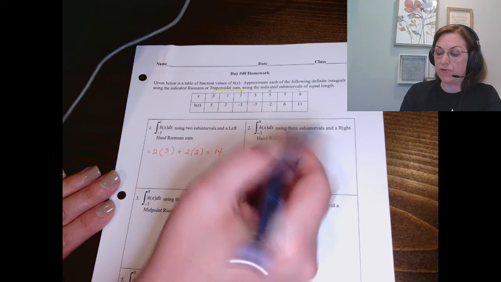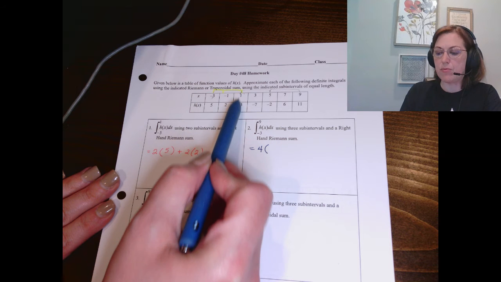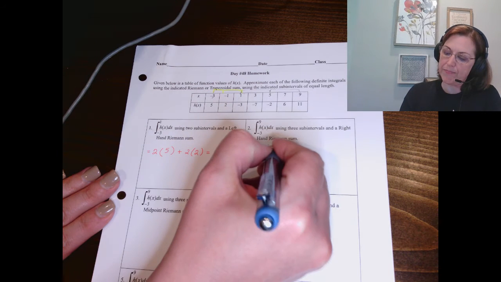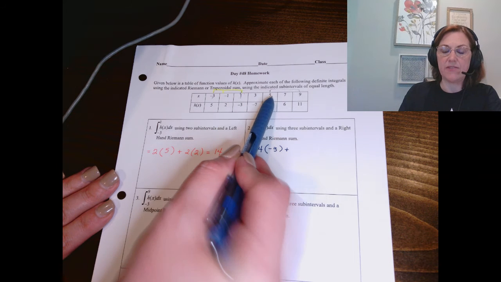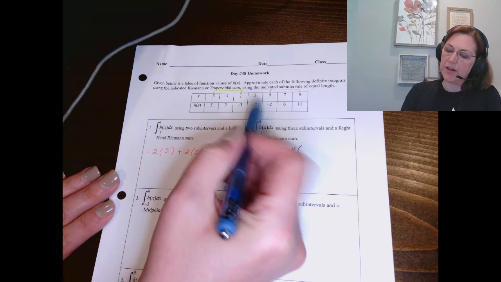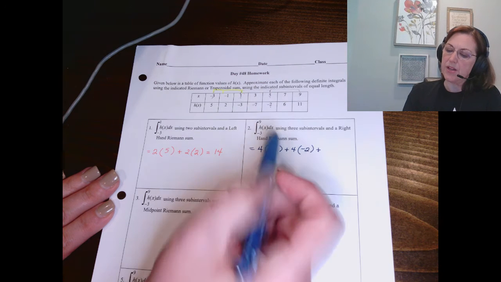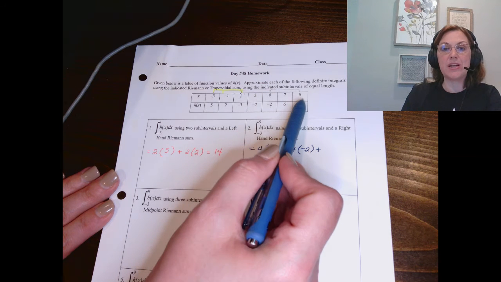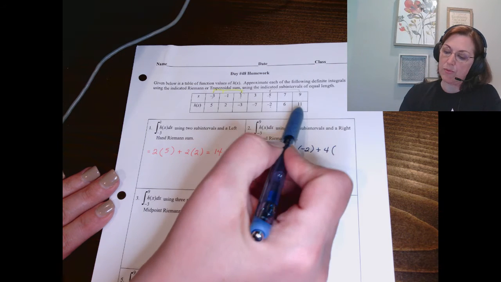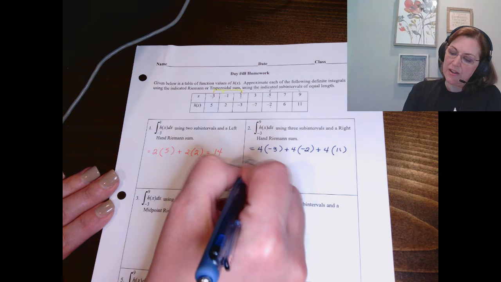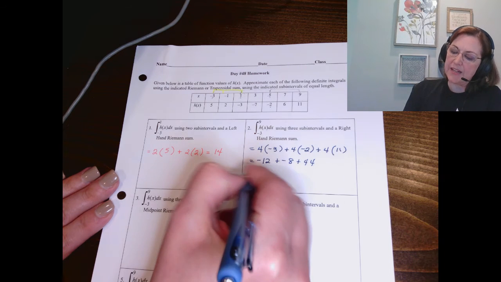Okay, so my first rectangle goes from -3 to 1. That's a distance of 4, so my width is 4. And we're using a right sum, so we're going to go to the right endpoint and get the height, which is -3. My next rectangle goes from 1 to 5, so the width is 4. And we're going to the right endpoint to get the height, which is -2. Then we're doing our last rectangle from 5 to 9, which has a width of 4, and we're using a right endpoint, which is 11 there. So now we just do some multiplying, and it looks like I get 24.